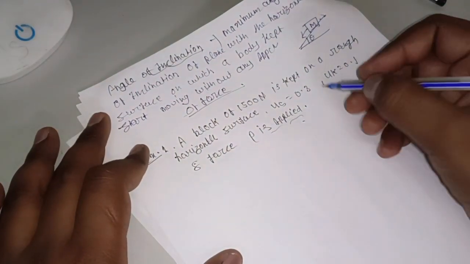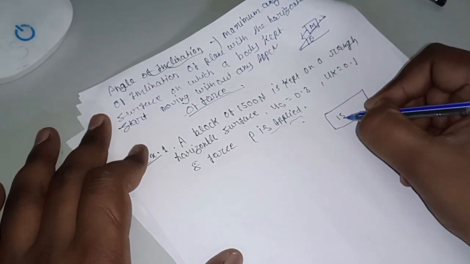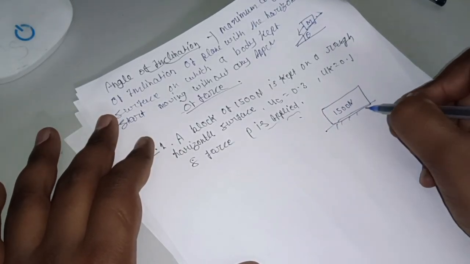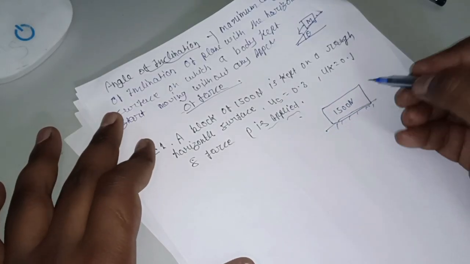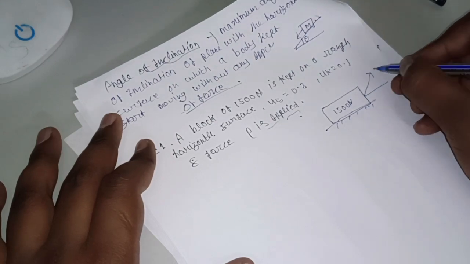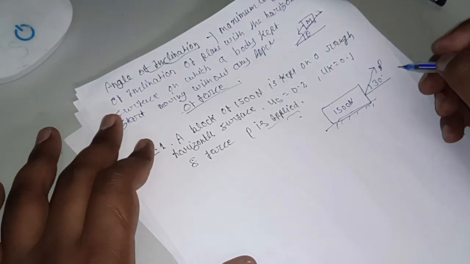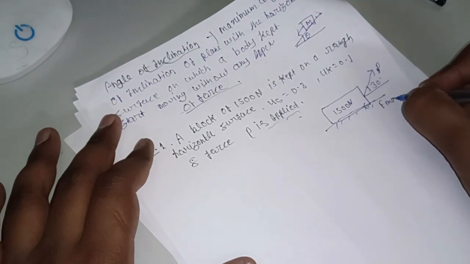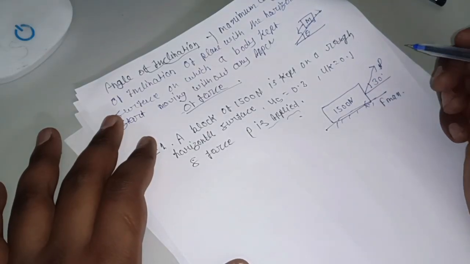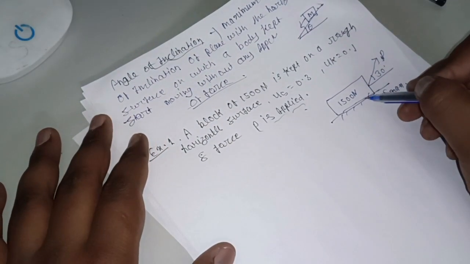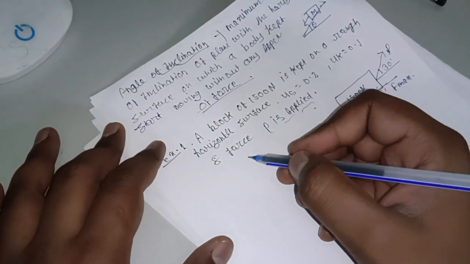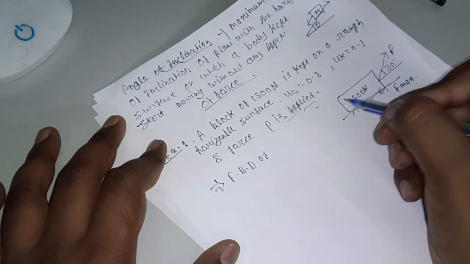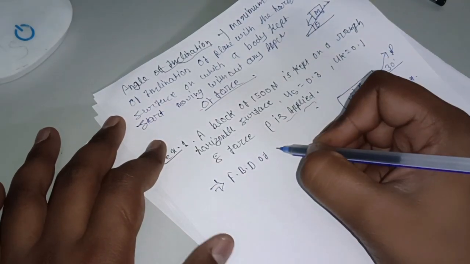So we have been given a diagram, and this is the 1500 Newton block. This is the friction surface, and here it is given P, at an angle of 30. So we are applying P in this direction, then obviously this will move in this direction, so F max will be in the opposite direction. Especially when a diagram is given, we should first of all draw the FBD of block A.